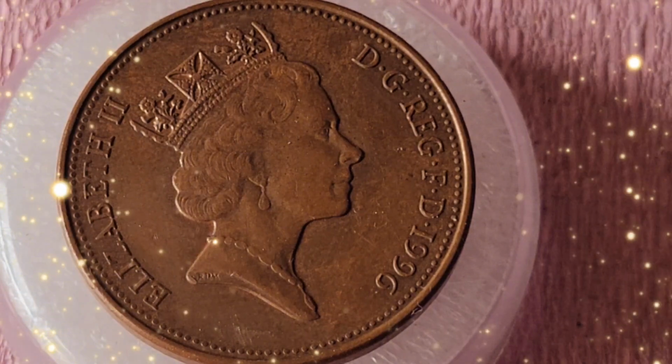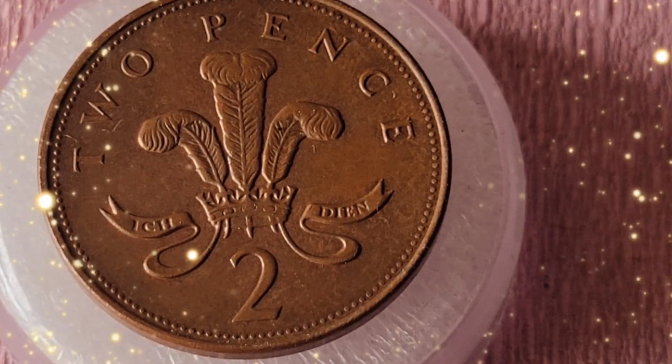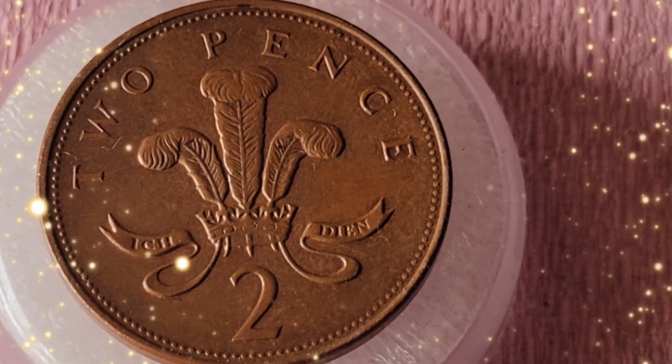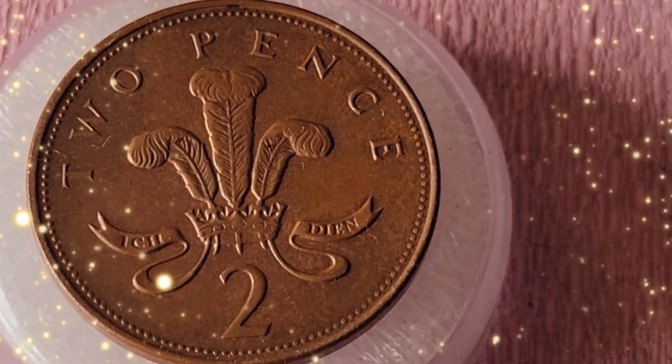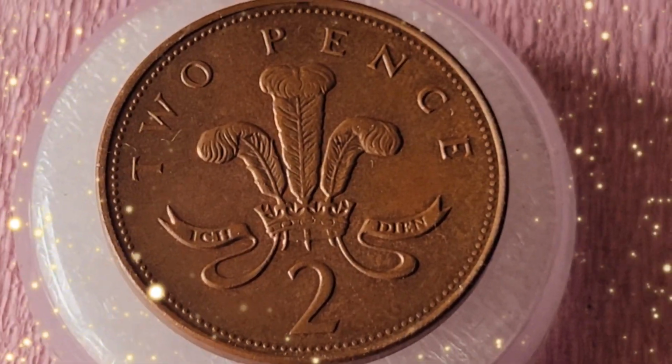Expert opinions on the potential future value of the 1996 2 pence coin, discussion on whether certain rare varieties could eventually be worth millions, advice for collectors considering the 1996 2 pence coin as an investment, noteworthy auctions.